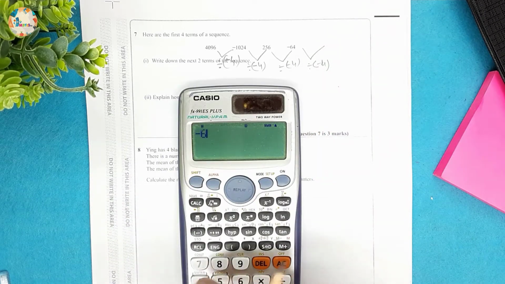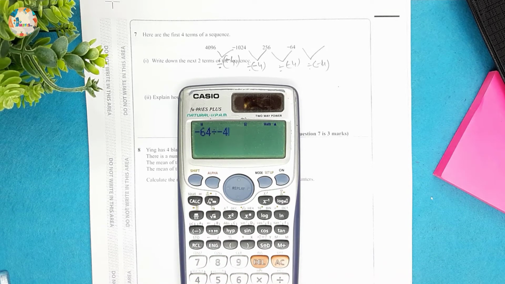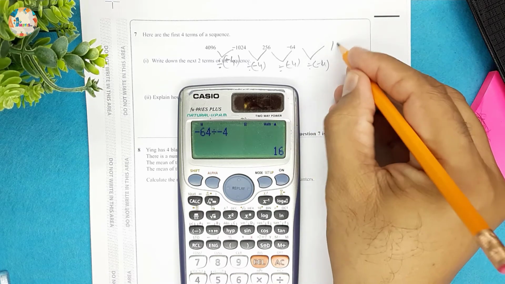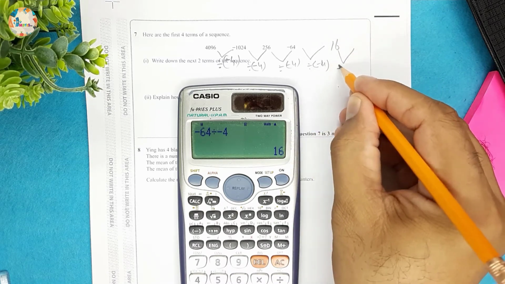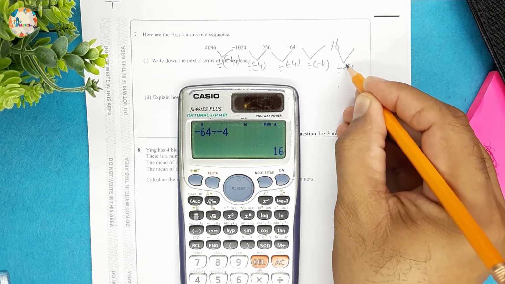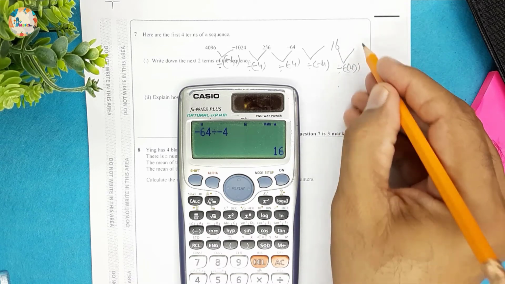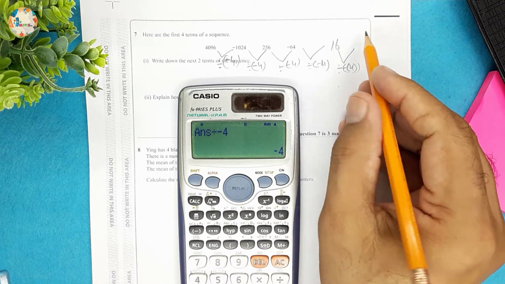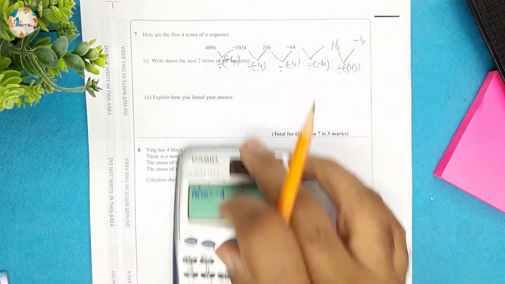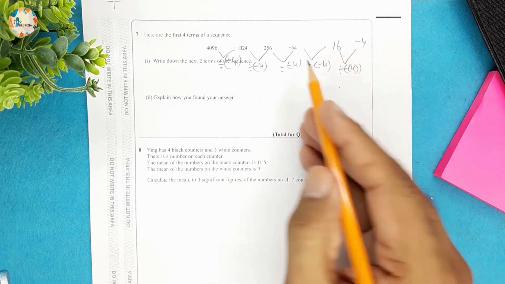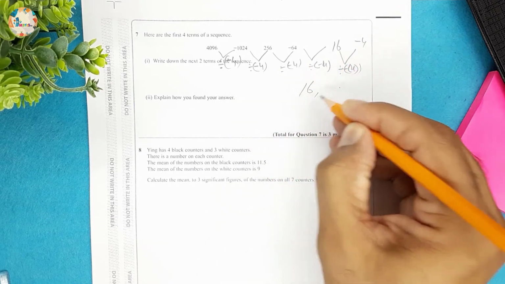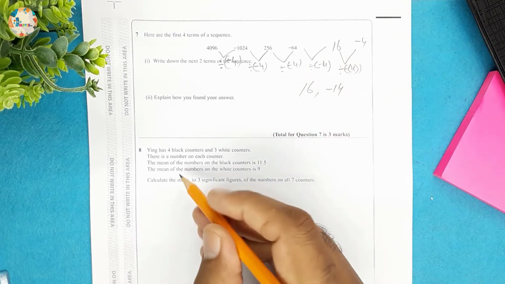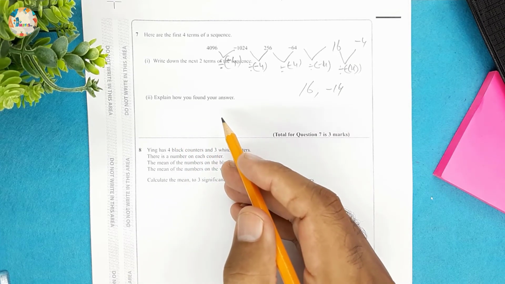So we have minus 64, and divide this by minus 4, and this will be our next term, which is 16. Further we can divide this by minus 4, which is equal to minus 4. So these will be the next two terms which we have written, which are 16 and minus 4. Explain how you found your answer.